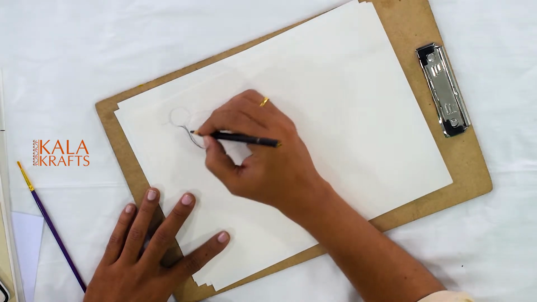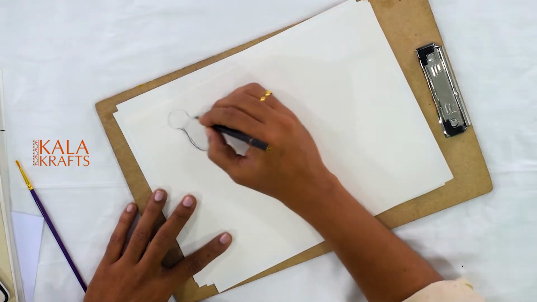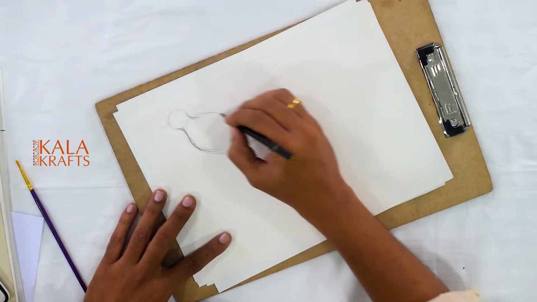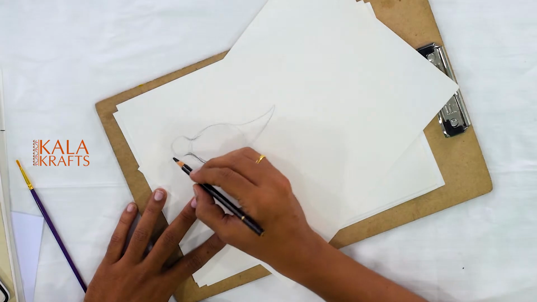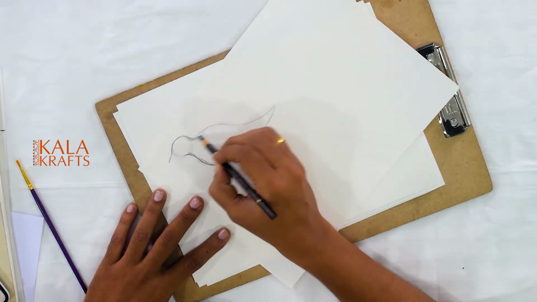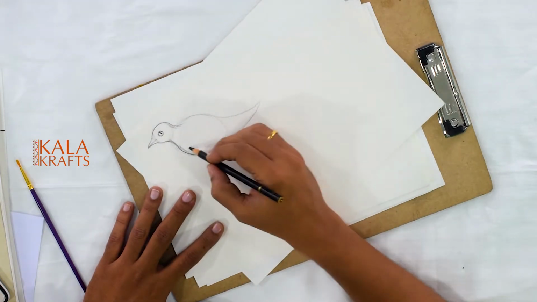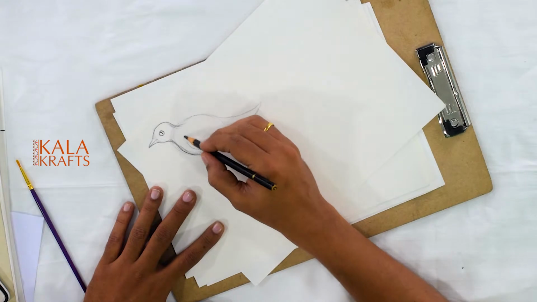You can make a neck by connecting a small circle to a big circle like this. And you can do a small beak. So this is the simplest and easiest technique.